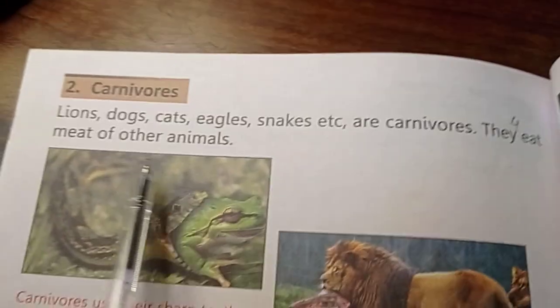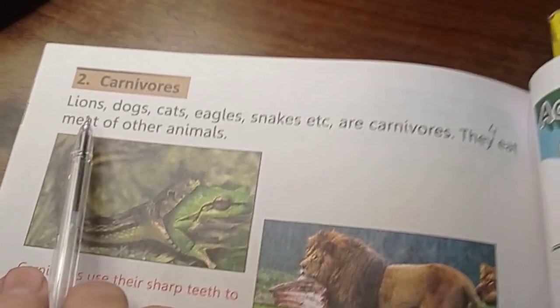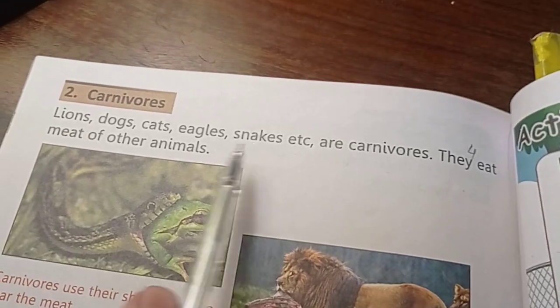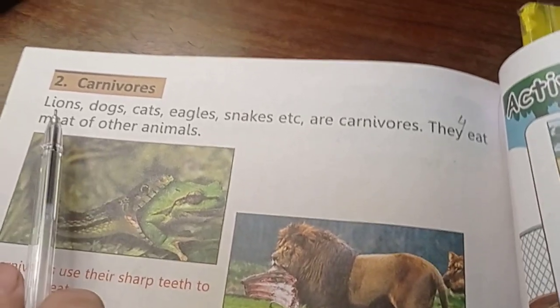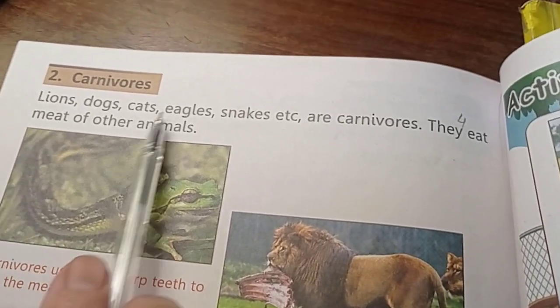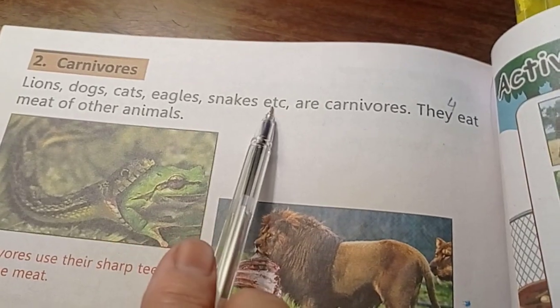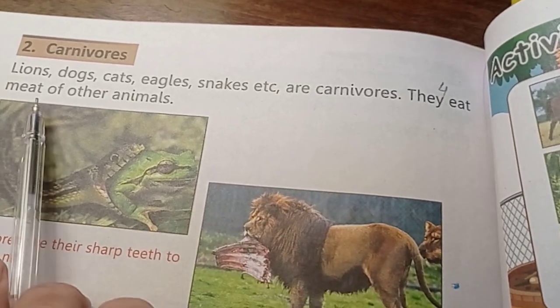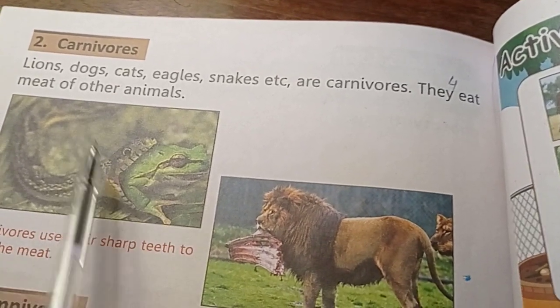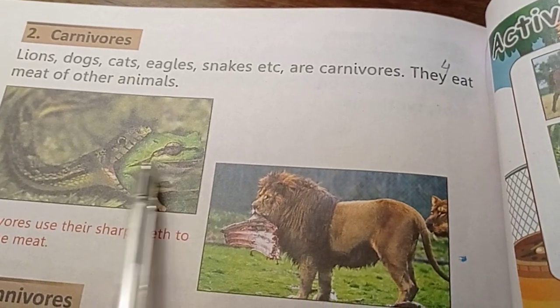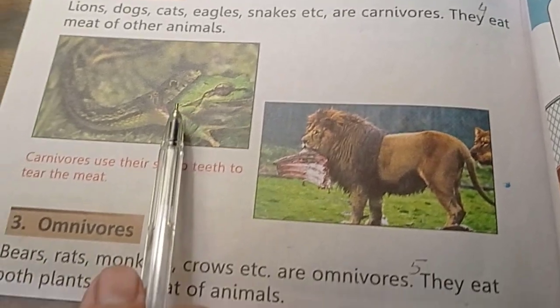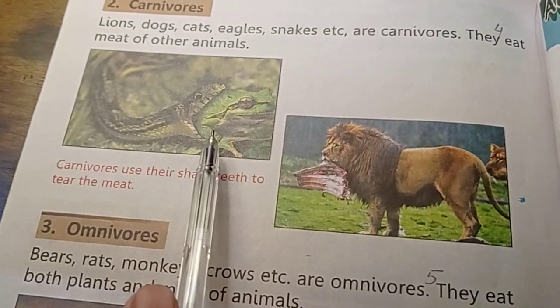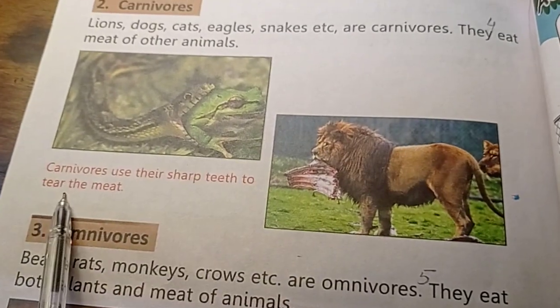Then we come to the carnivores. Carnivores are the animals which eat the meat of other animals, like lions, dogs, cats, eagles, snakes, etc. They attack the animal, as it is shown in the picture, and they eat the flesh of these animals. Flesh means the meat of the animal.